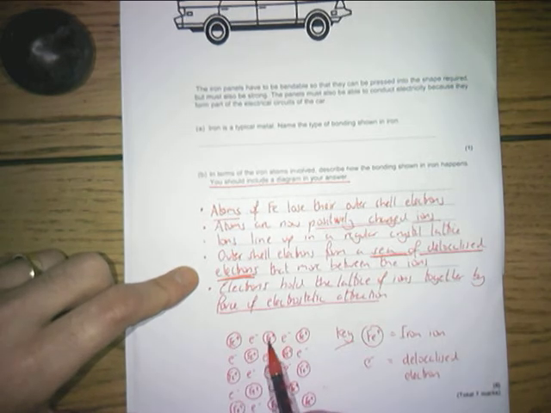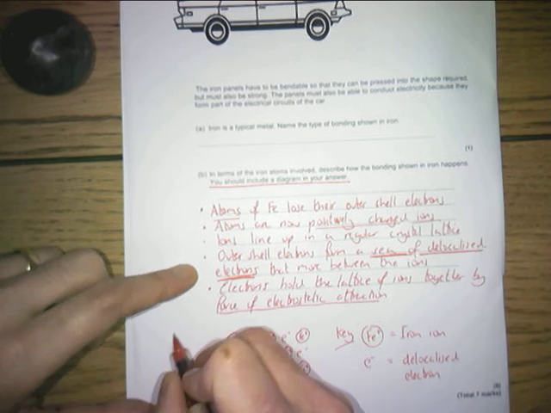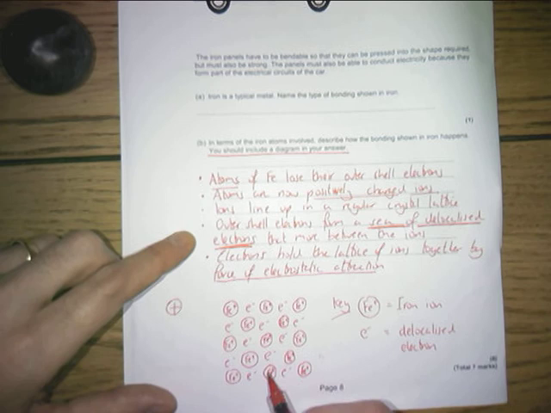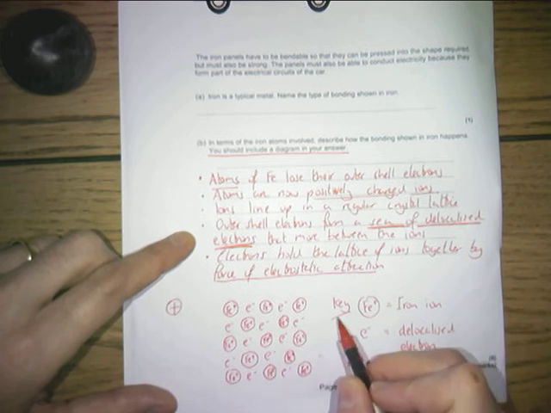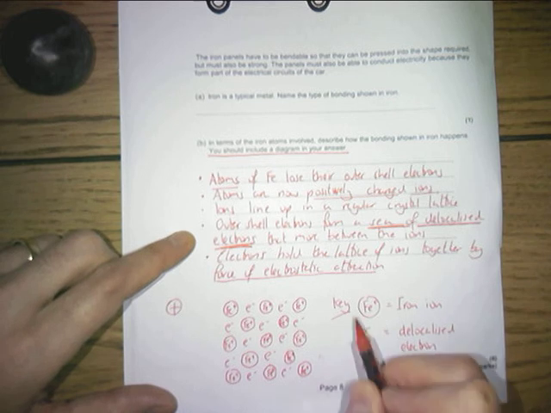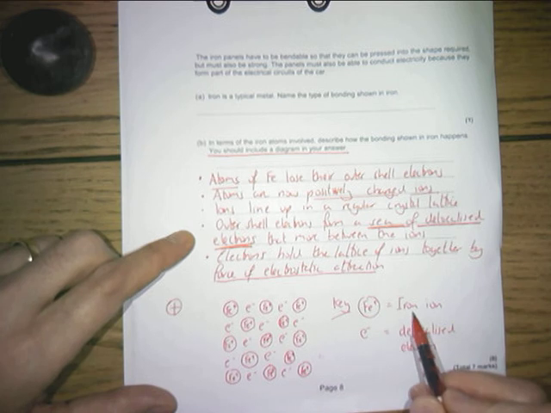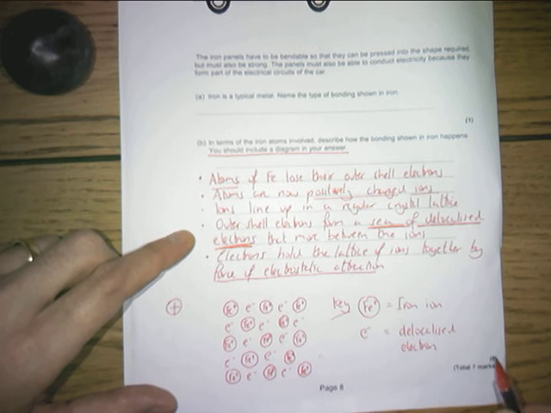It shows ions in a regular structure, and you could have just drawn that ion like that. Okay. And here are my electrons in the sea of delocalized electrons. Okay. But critically, every diagram either needs labels or a key. No key, no label, no marks. Okay, so here's my key. Fe+ is an ion. Great. e- is a delocalized electron. Okay, 6 marks. That's just an absolute gift. If you see that in the exam, you know, it's happy days.